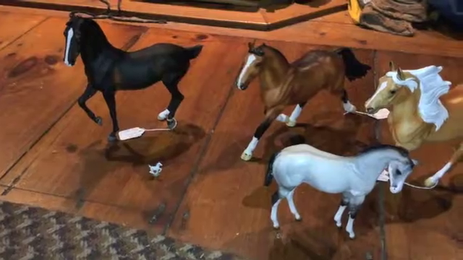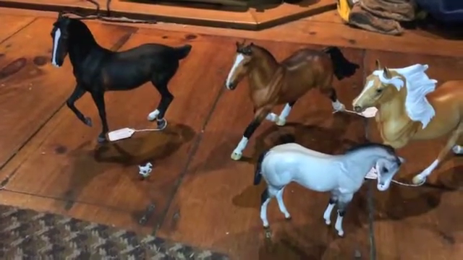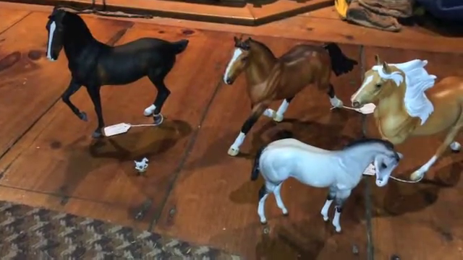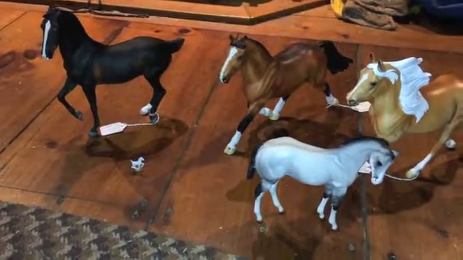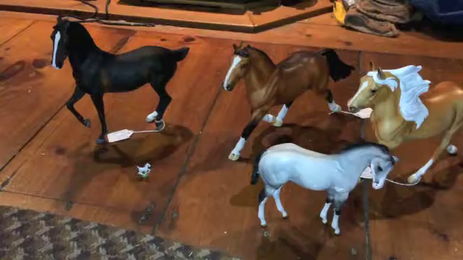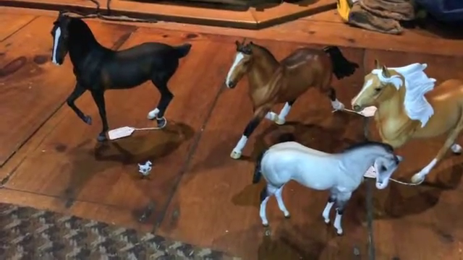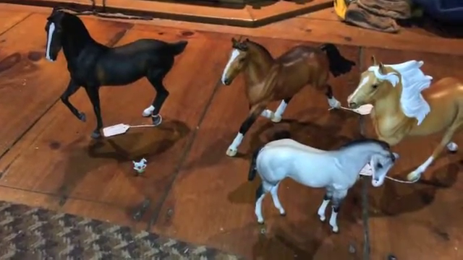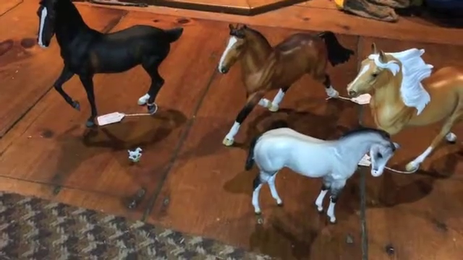So a lot of times at shows, you'll see abbreviations for breeds on tags, because a lot of times tags aren't really that big, and it's hard to write out a lot of breeds, especially if you have mixed breeds. So those are some of the common abbreviations that you will see.